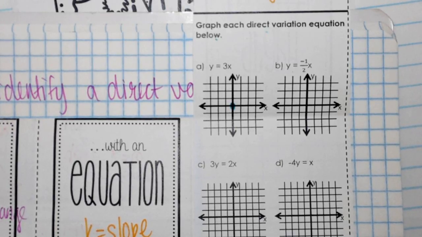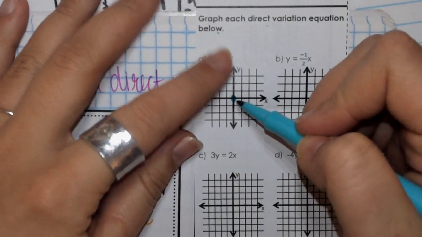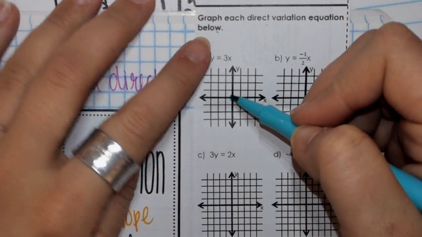And what is slope on a graph? Rise, then run. Okay, then run.